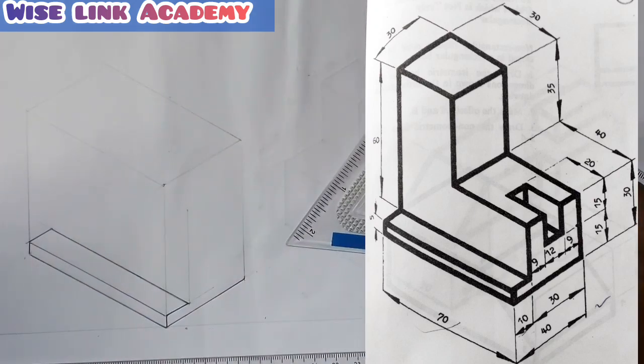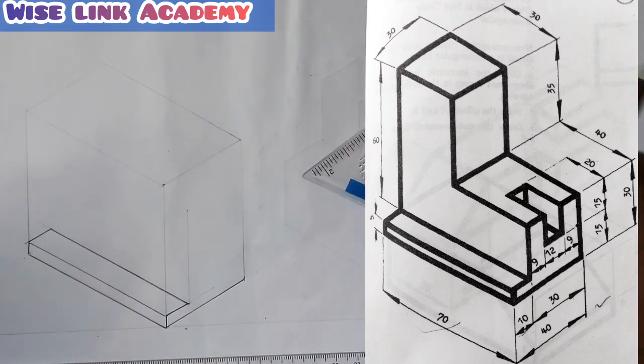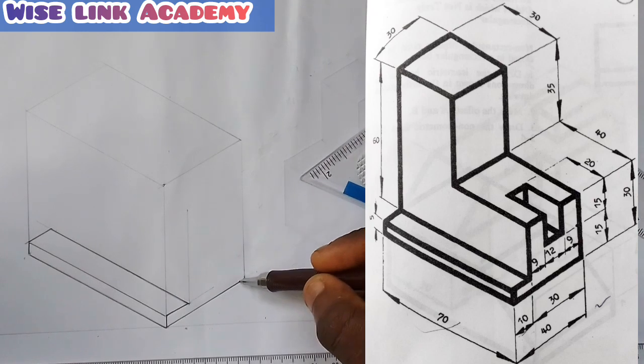So I have this. The height of this from here, there's a height of 30. So measure 30.